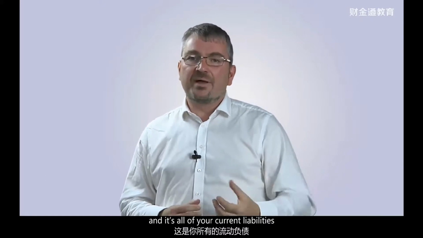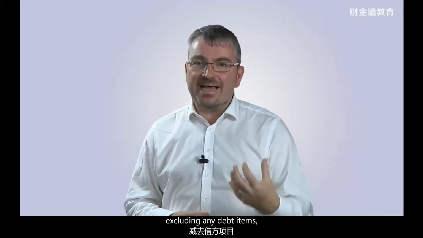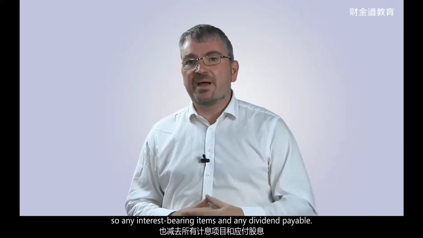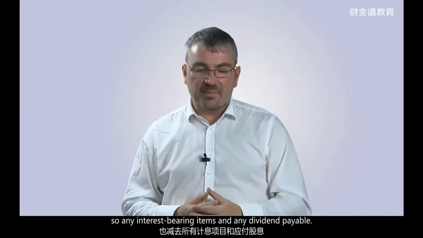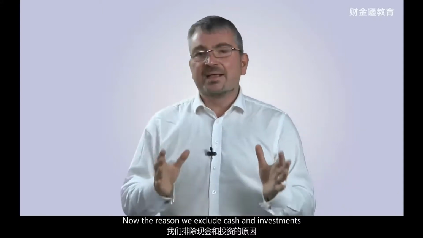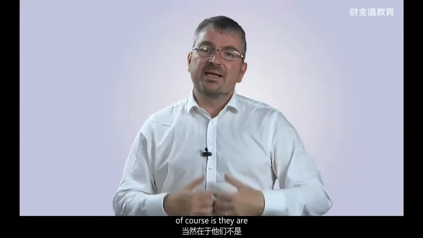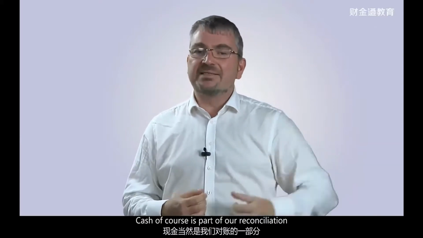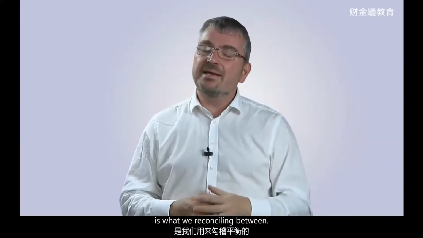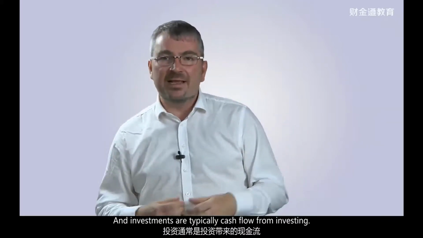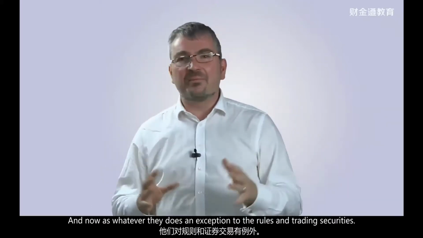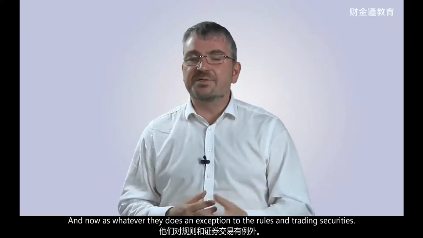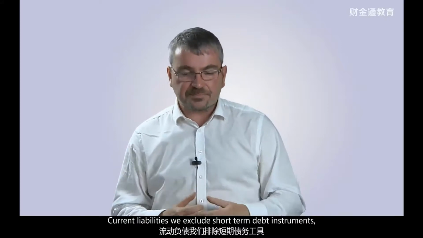And it's all of your current liabilities, excluding any debt items, so any interest-bearing items and any dividends payable. Now, the reason we exclude cash and investments, of course, is they're not part of cash flow from operations. Cash, of course, is part of our reconciliation, is what we're reconciling between, and investments are typically cash flow from investing. Now, as with everything, there's an exception to the rule, and that's trading securities.